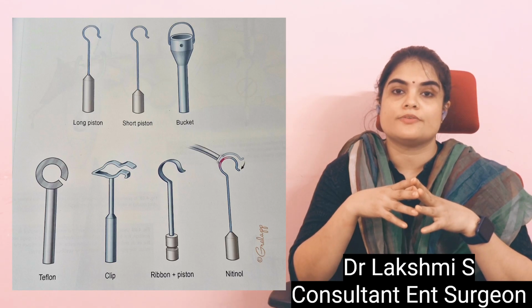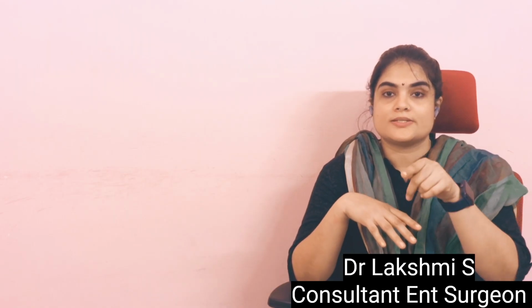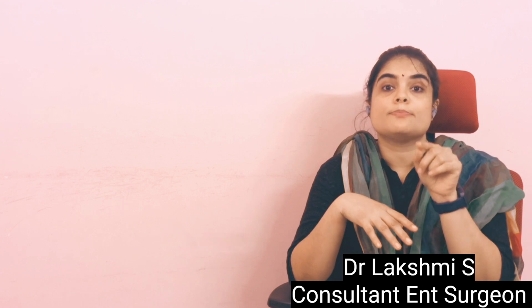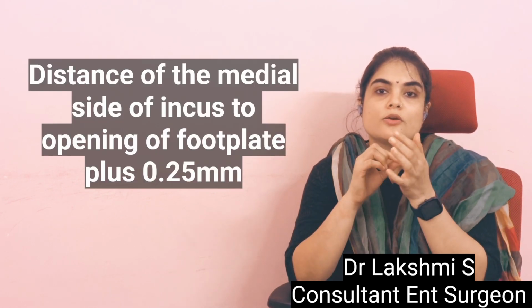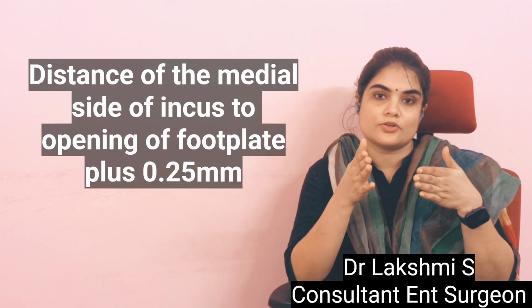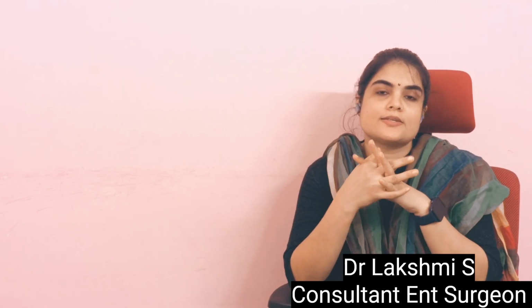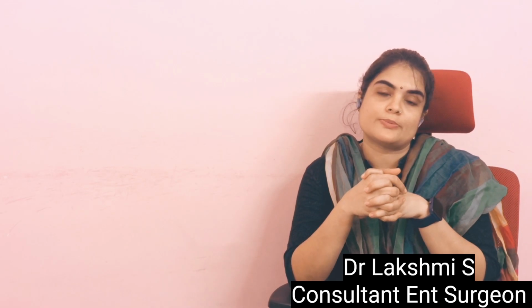Actually, the length is measured from the medial aspect of the incus to the center of the fenestration plus 0.25 mm, because the piston has to go into the vestibule around 0.25 mm. So that is the length of the piston used. Usually it is around 4.5 mm.